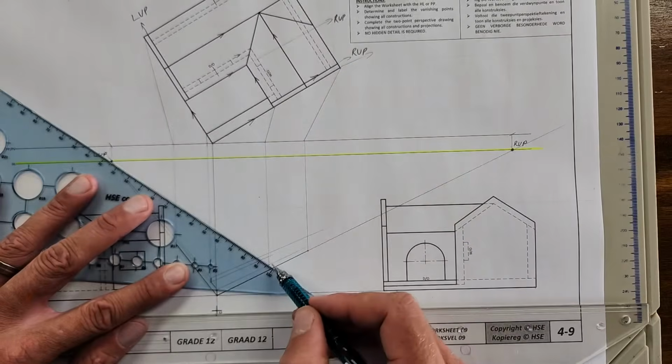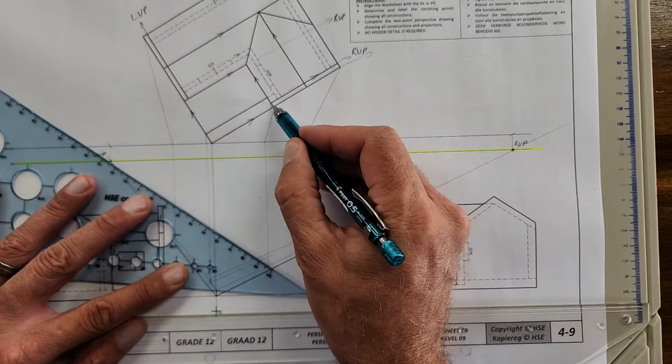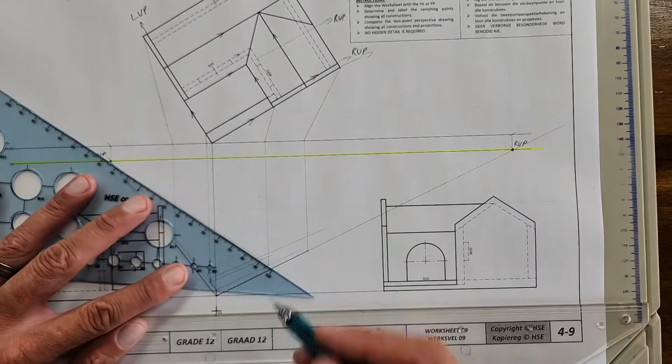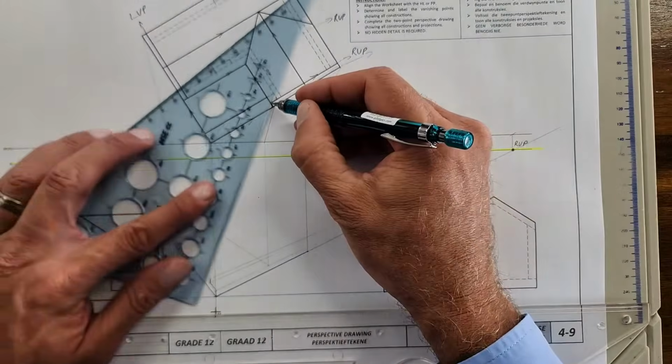So this line that I'm drawing here is actually just that line, and then I have to go back in and out to get back to that line. So don't draw this line all the way. You're going to first draw this down.